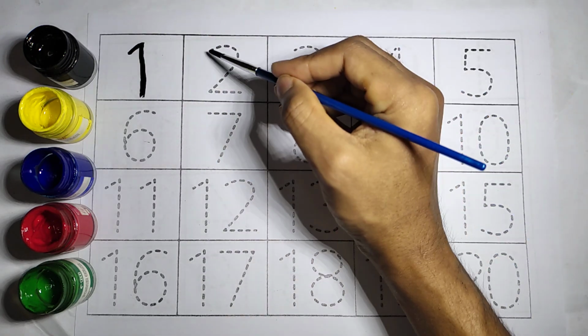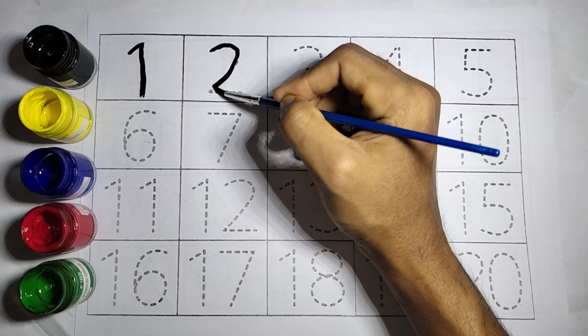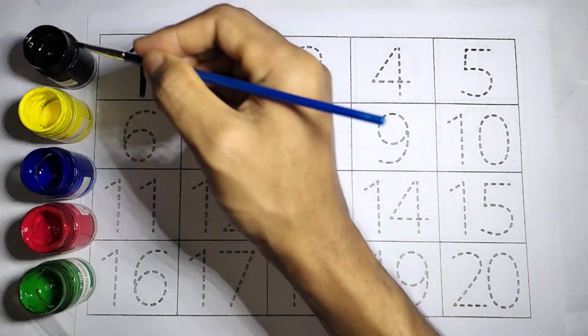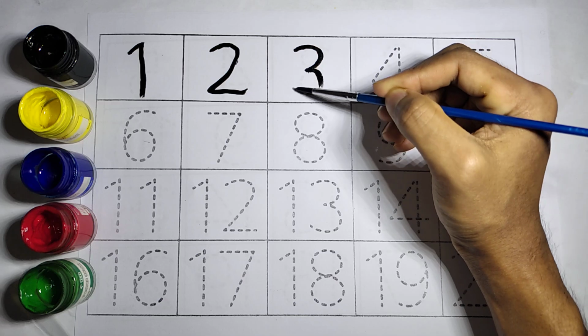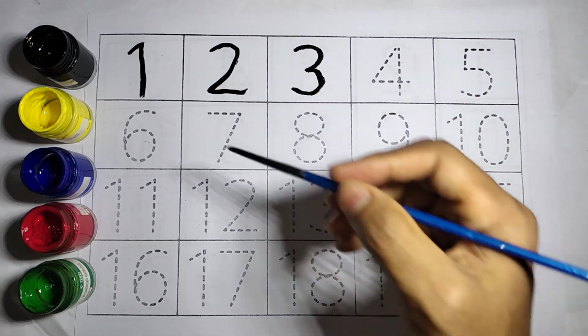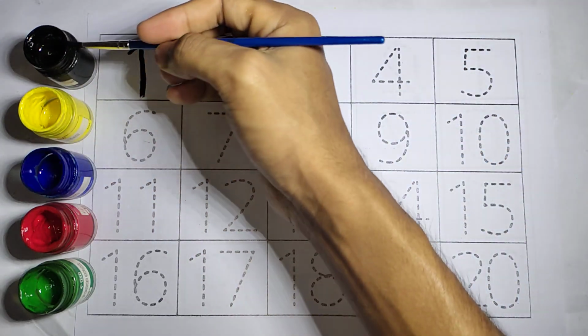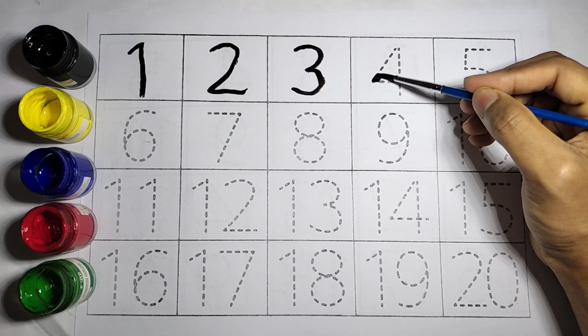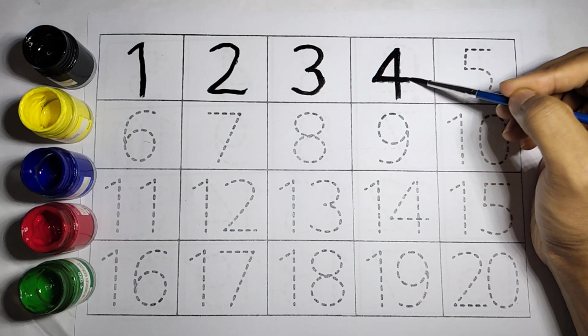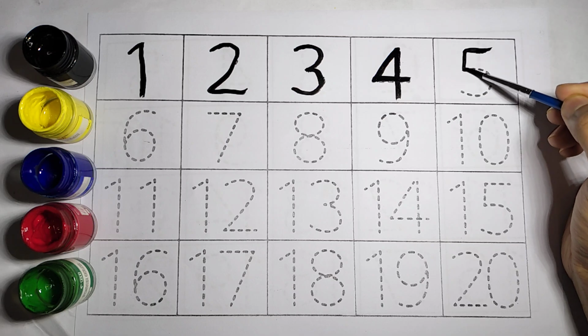The next one is 2. Now we draw the number of 3. The next one is 4. We again use black color and now we draw the number of 4. Now we draw 5.